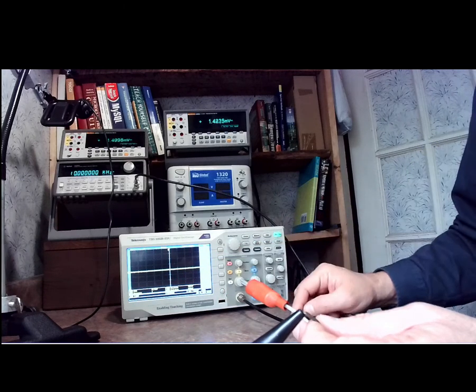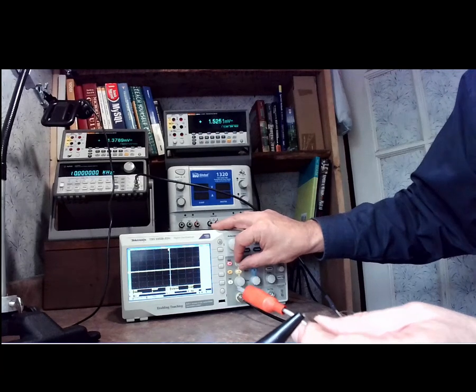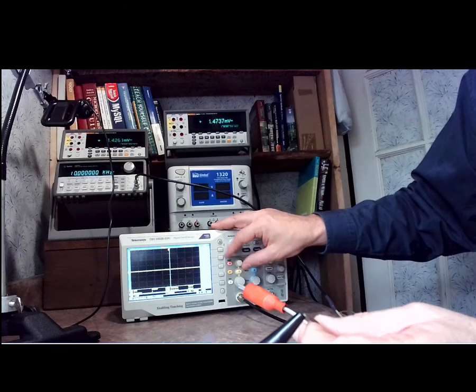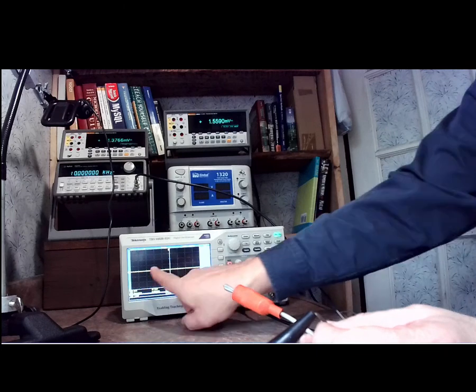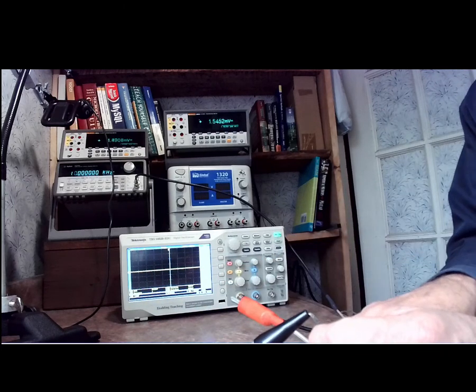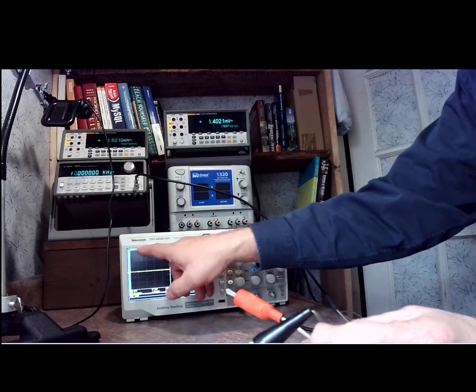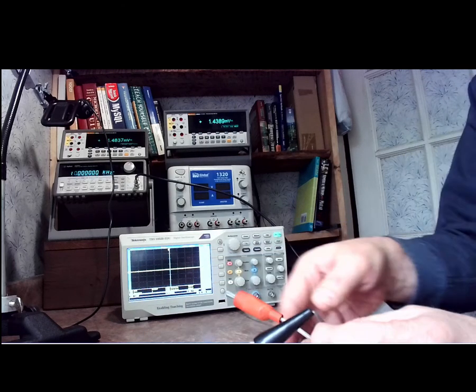Right here in the center is the ground line of the scope. On oscilloscopes, we'll talk about that in a different video, we can adjust the ground. We can make the ground higher or lower. Right now I've got the oscilloscope set right to the center of the screen. There is the ground point. So that's the reference point, the center of the screen.